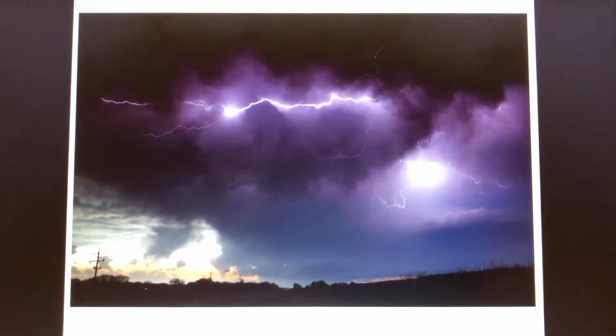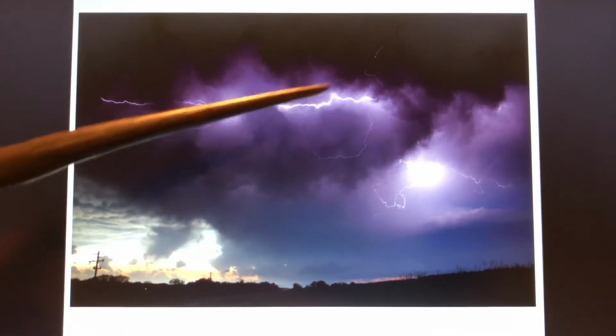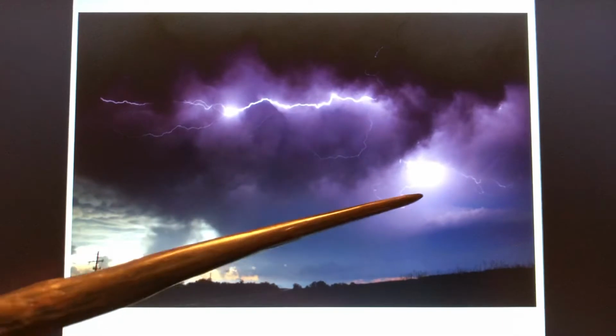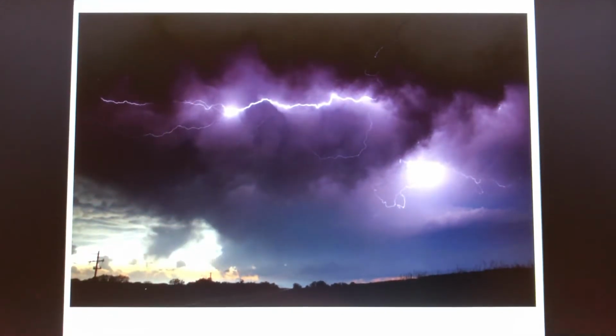So you can see in this photograph, this would be intra-cloud lightning inside the cloud, jumping from one place to the next. And this would be cloud-to-cloud lightning, jumping from one cloud to another. That's the most common kind of lightning there is. So you can see in this animation, you can see it jumping within the cloud. You've probably seen that during a summer day or a summer evening as a thunderstorm passes through.